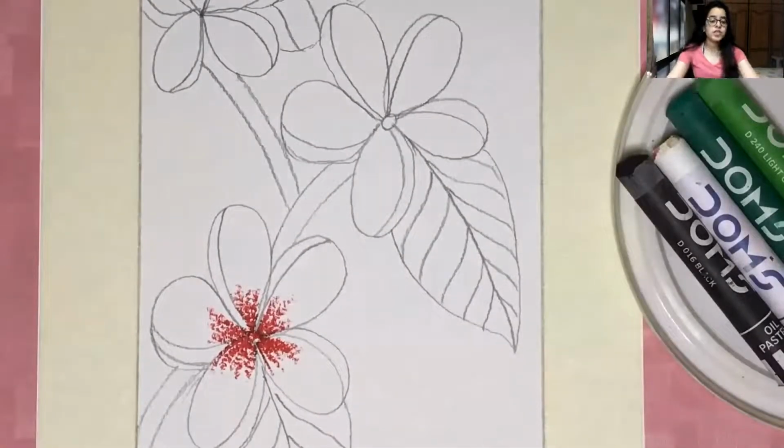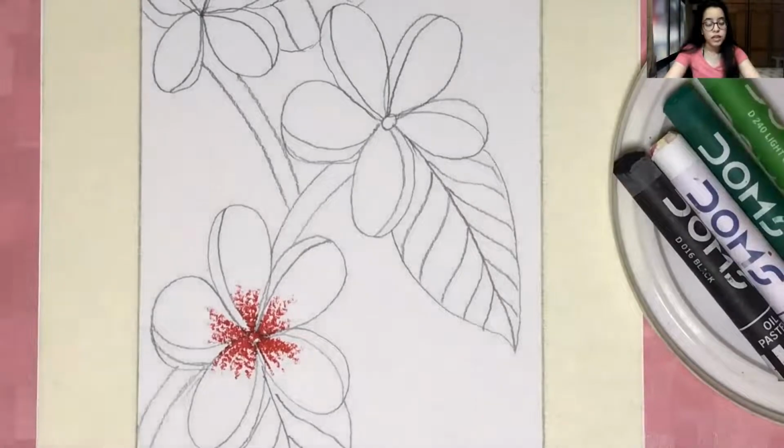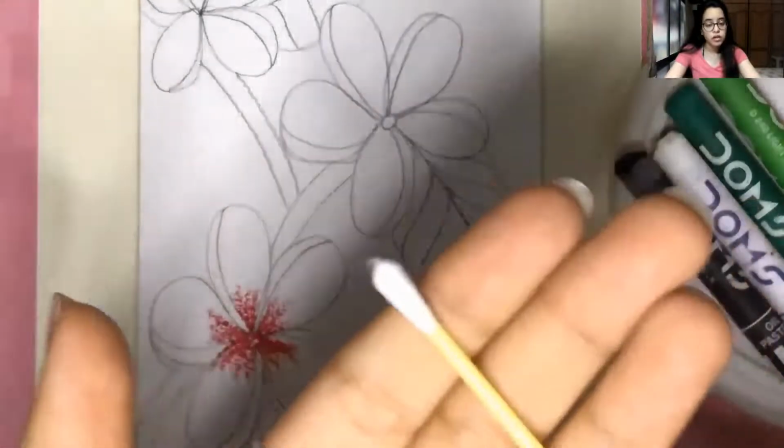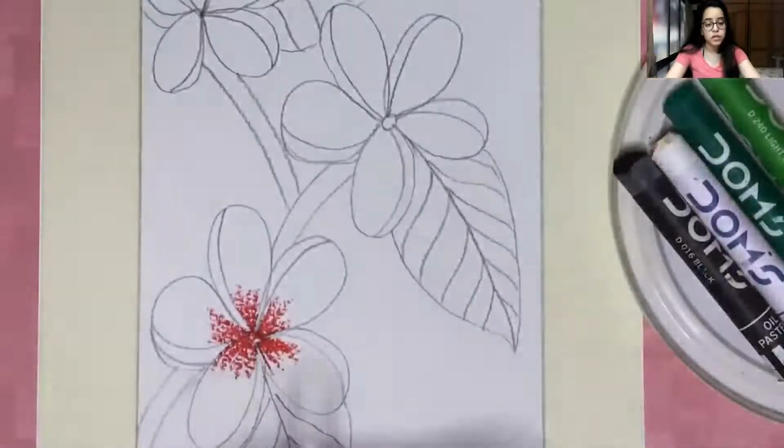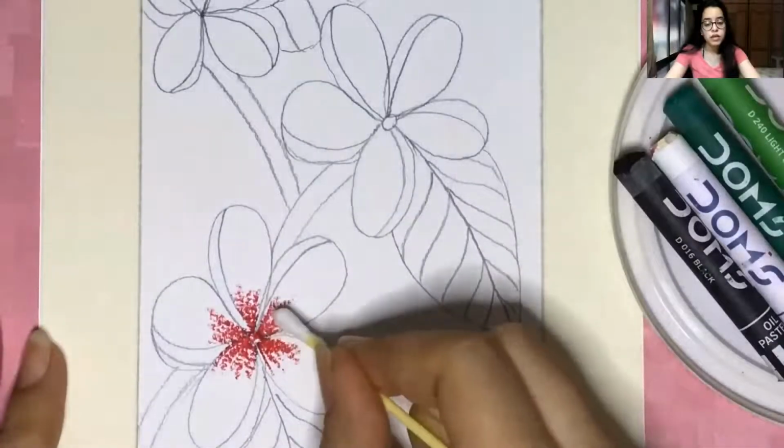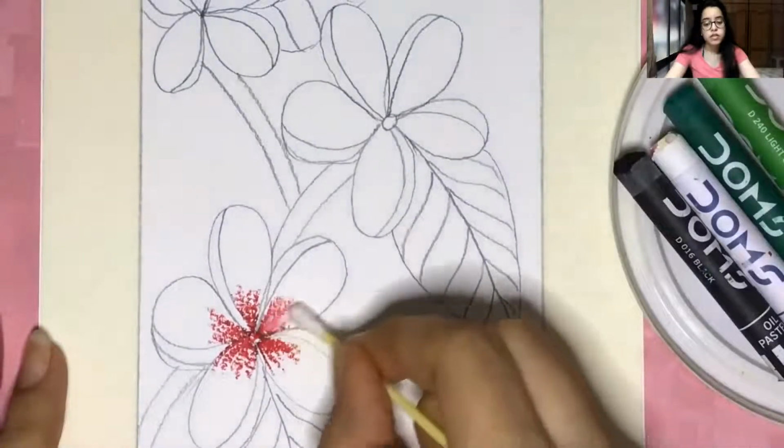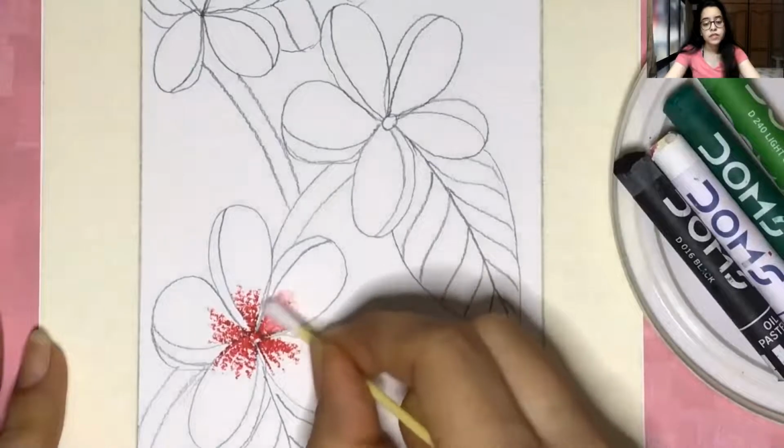So if you see, I've just added light simple strokes with the oil pastel at the central area. Now I'm going to take a cotton earbud, and we're just going to blend this oil pastel. So this is a technique of using oil pastels where we blend the color with the paper.